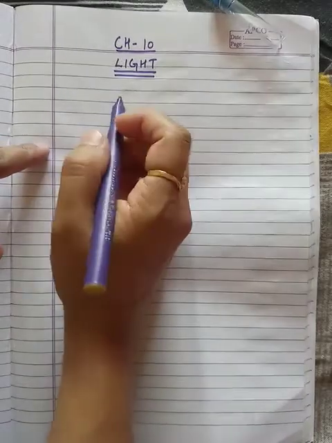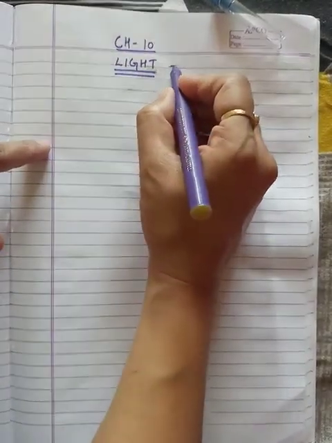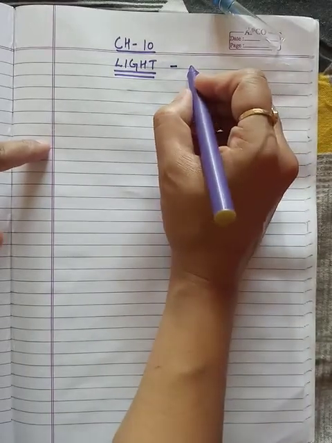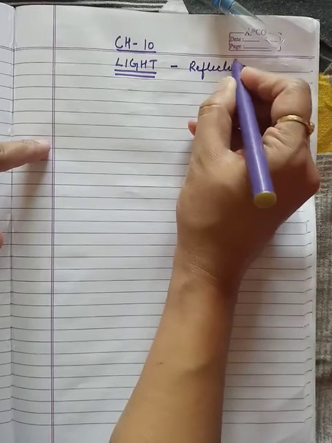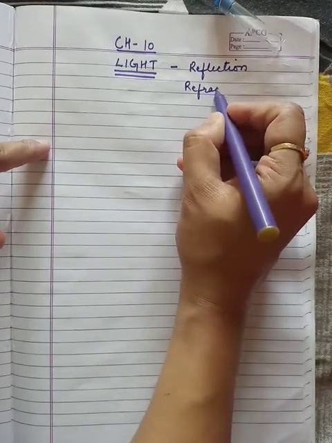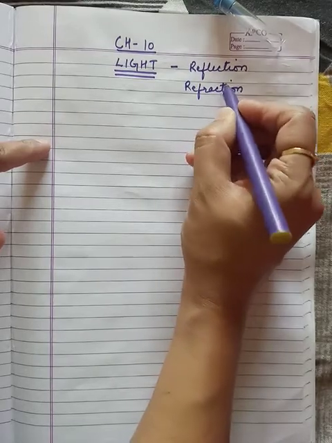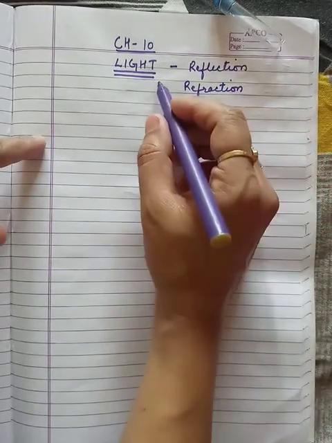So let us start with the next chapter, that is chapter Light for your 10th class. In chapter Light, we have to study two phenomena related to light, that is reflection and refraction. So these two phenomena we have to study in this chapter.